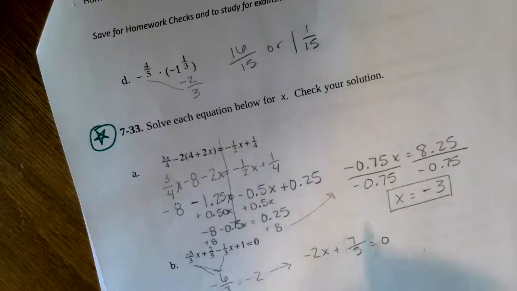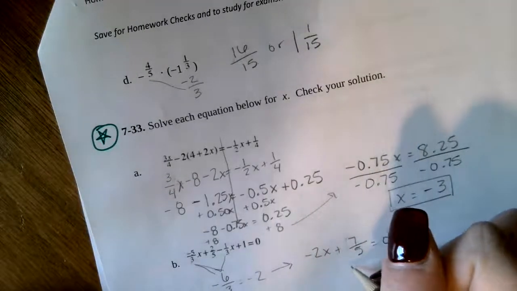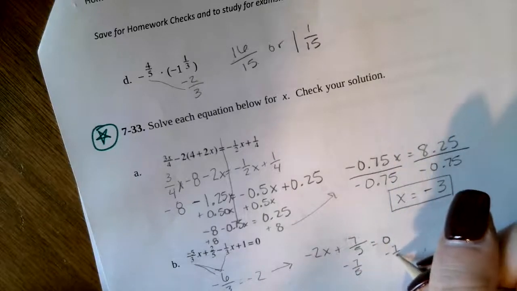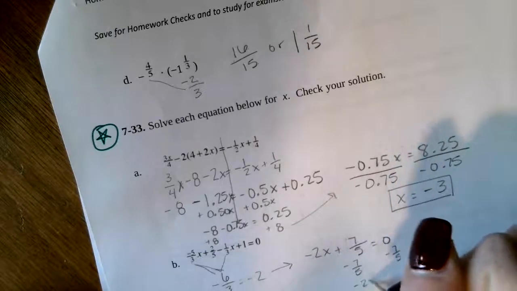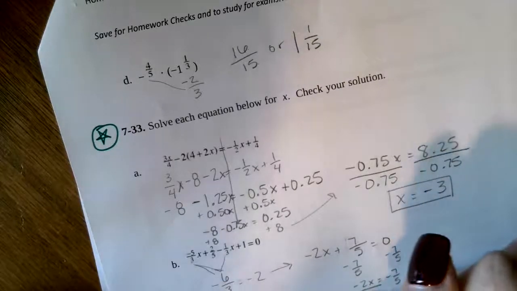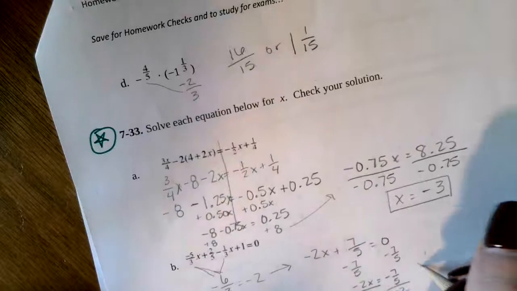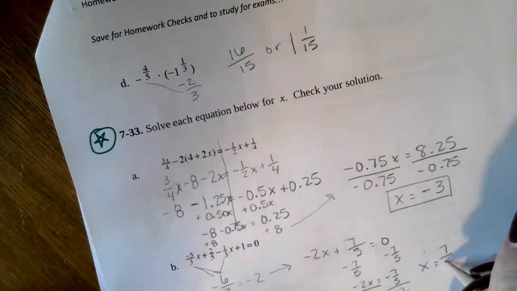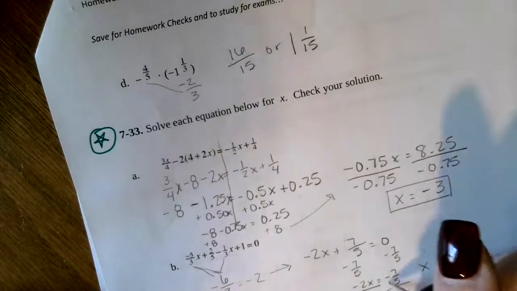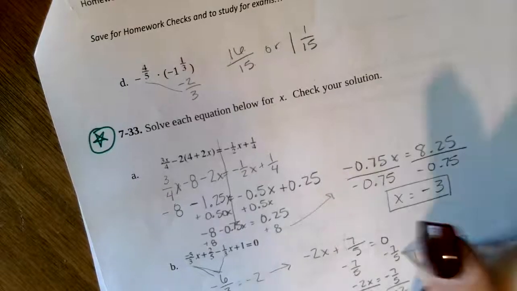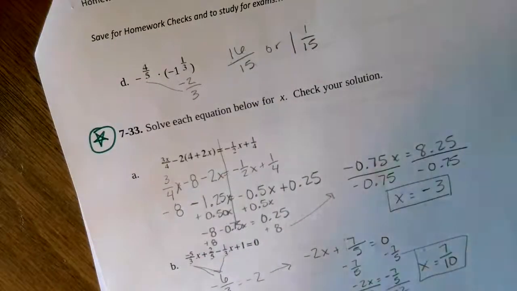And then I can just solve for x. So subtract 7/5 on both sides. Leaves me with negative 2x equals negative 7/5. I can divide by negative 2, and I'm just going to leave it as my 7, because negative divided by negative is a positive, as my 7/10. Because that's not going to be a nice decimal, so we're just going to leave him like that.